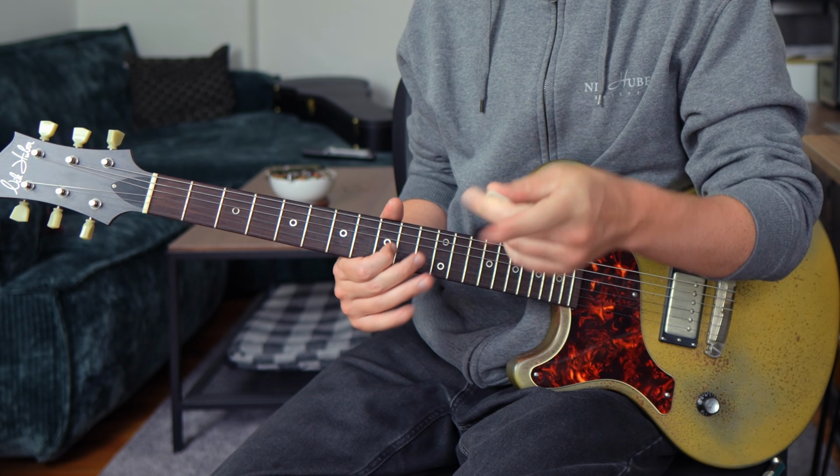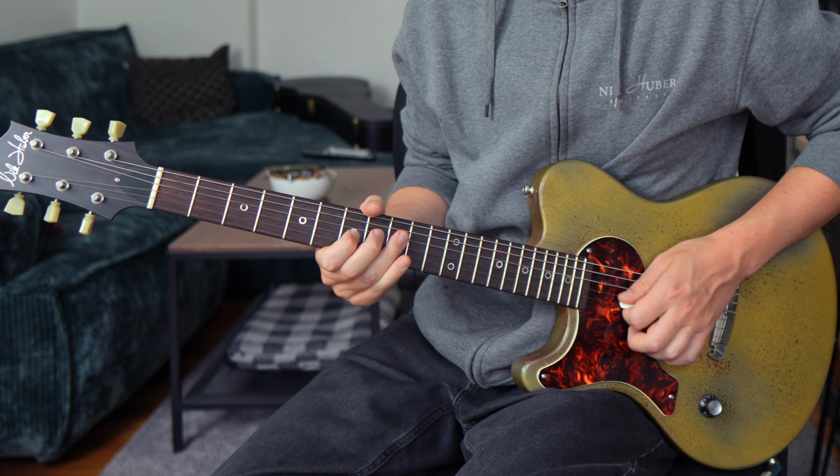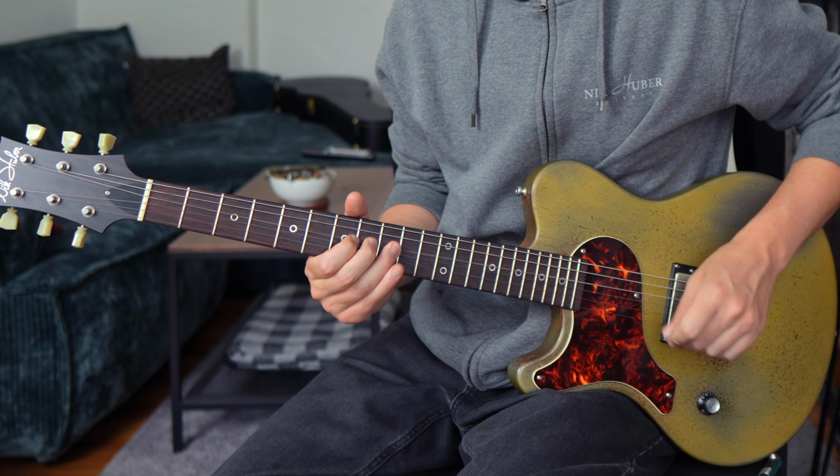Minor pentatonic at first. Now let's add the Aeolian flavor.